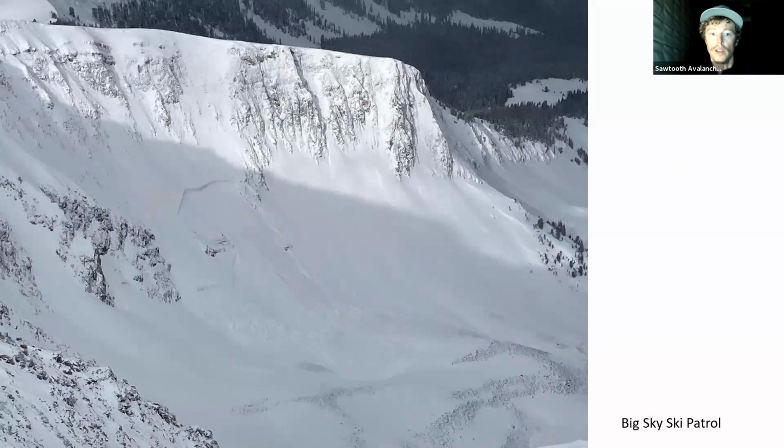Really cool photo that Scott sent me just prior to the presentation came from Big Sky Ski Patrol. And this is one of the more unique looking crowns I think I've ever seen. But really cool how it kind of wrapped its way around that protruding rock there on the left-hand side. You can see that also part of the crown here followed this rock band, but I'm not sure I've ever seen a crown quite wrap around like that.